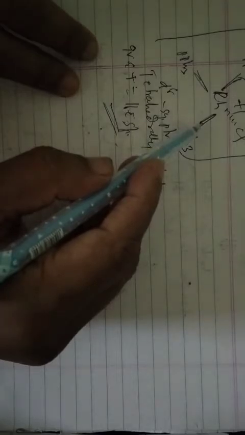This is in the +1 state, and it is a d8 configuration having a square planar structure, where the ligands are coordinated around rhodium. If you see the number of electrons, rhodium has 9 valence electrons, plus 1 from chlorine, plus 6 from the three phosphines, so it becomes a 16 electron species. So this complex is a 16 electron species. You have to keep this in mind. And square planar means the hybridization is dsp2 type. So this is about the Wilkinson catalyst.